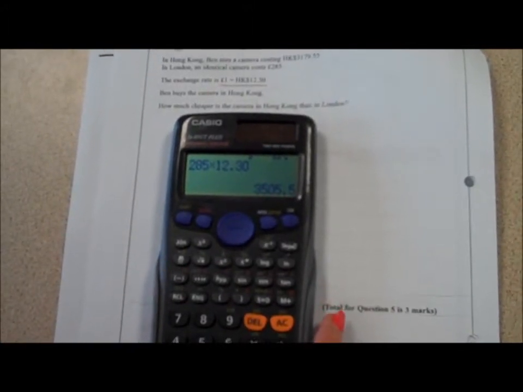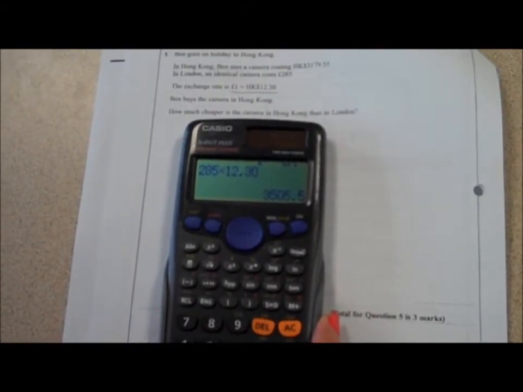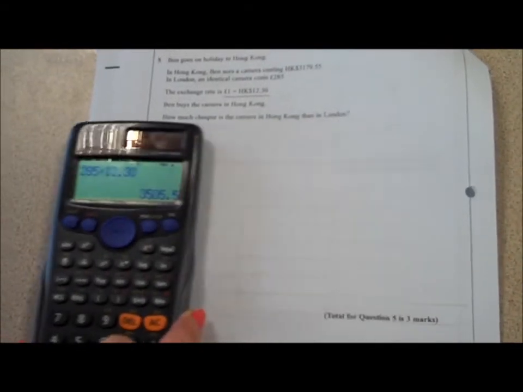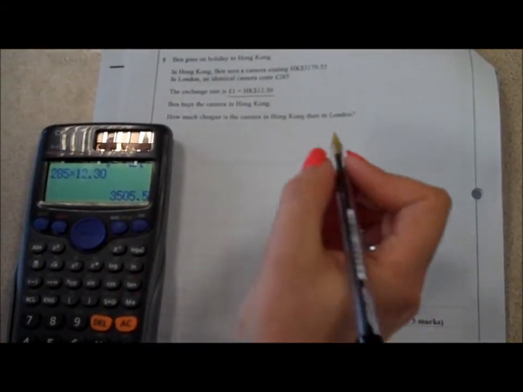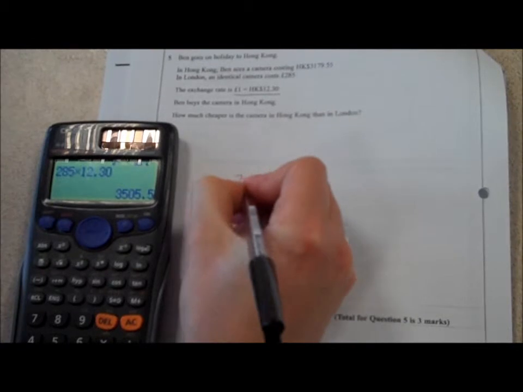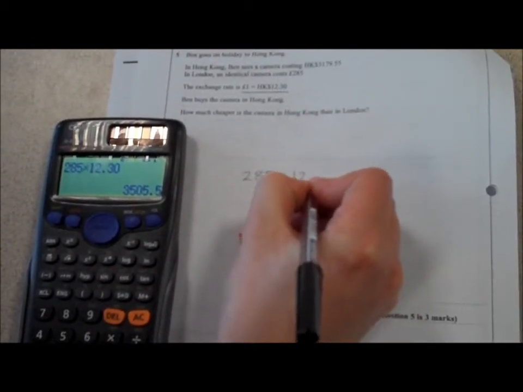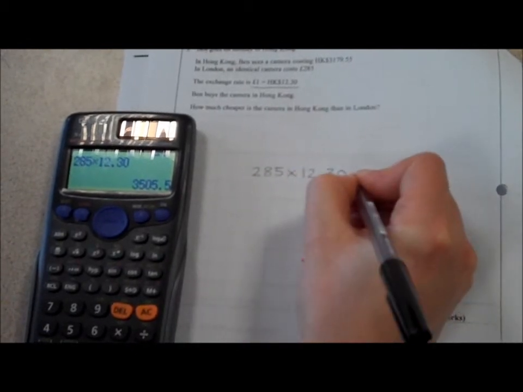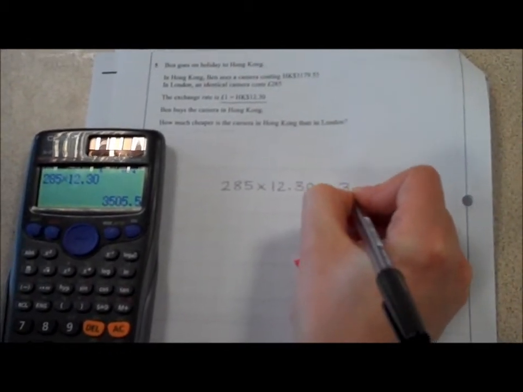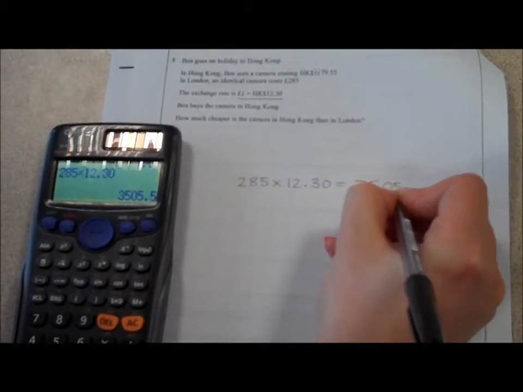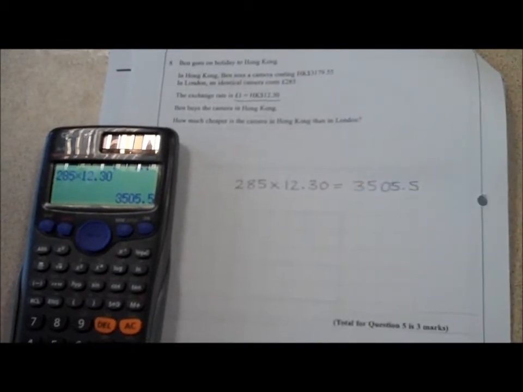Now what you then need to make sure that you do is, I've done all of that on my calculator, I could just write the answer at the bottom, but I need to make sure that I don't. I need to write down what I have just done on my calculator. So I typed in 285 times by 12.30, and that equaled 3505.5.